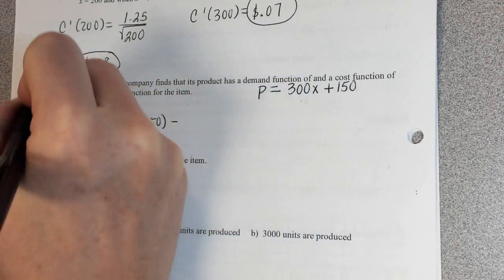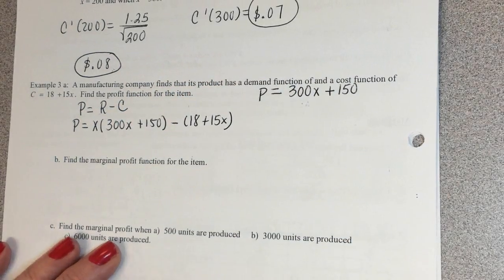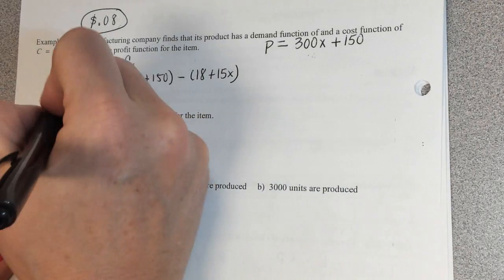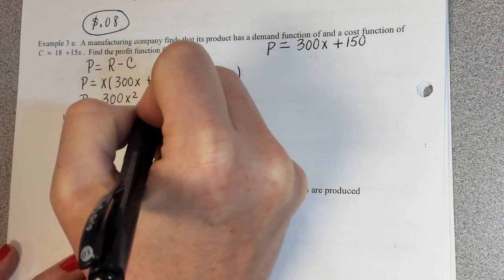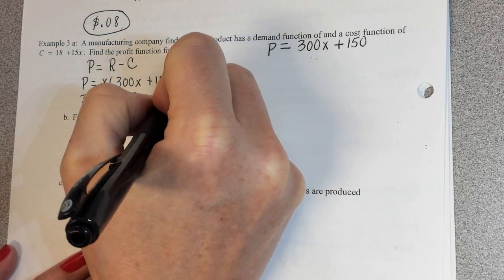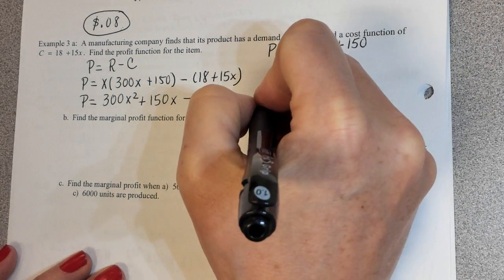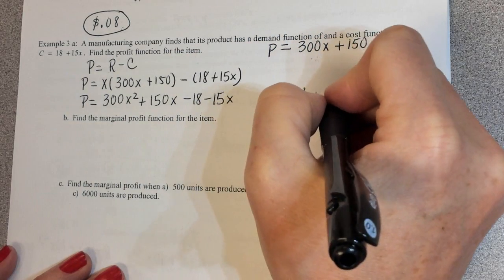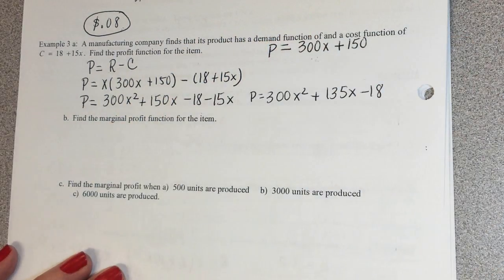and then I have to do minus my cost, and I have to be careful that I do minus the entire cost. I can't just subtract the 18, I have to subtract 18 and 15x. So now our profit function is going to be 300x squared plus 150x minus 18 minus 15x. That's going to give us 300x squared plus 135x minus 18. That's our profit function.